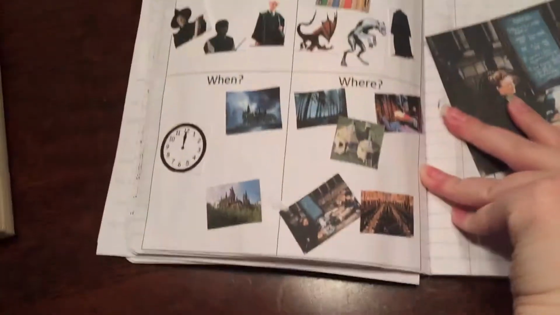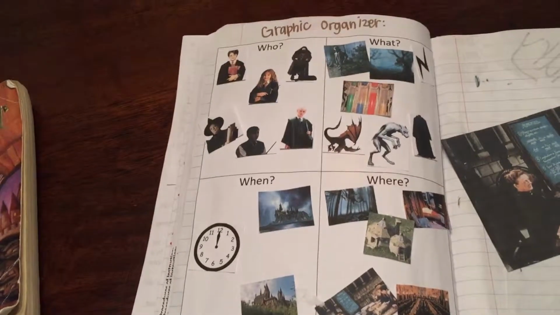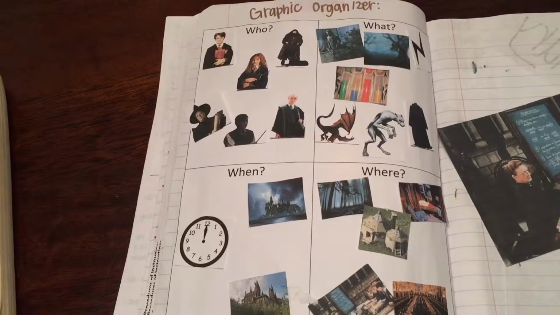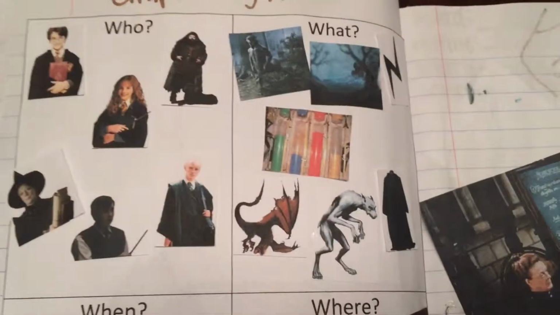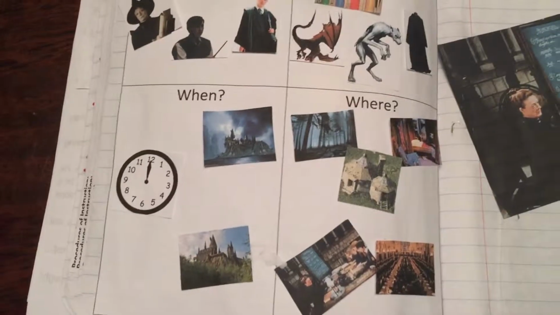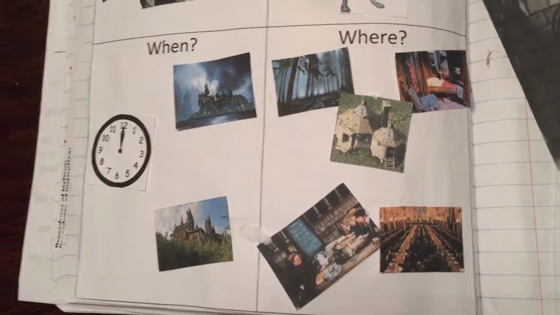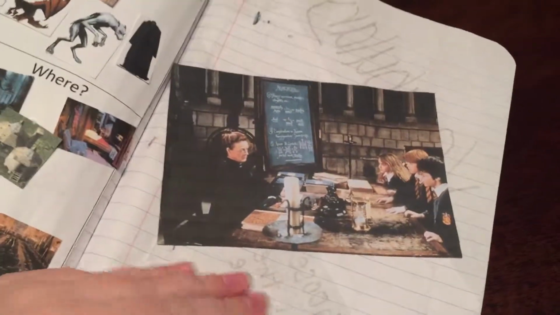Okay, here's our graphic organizer. So it's who, what, when, and where boxes, and they found images and glued for the who characters, and then things in the chapter, times, which day and night are the basic times in this chapter, and then where, so the different settings in this chapter. It's just a picture of some of the characters and in this chapter.